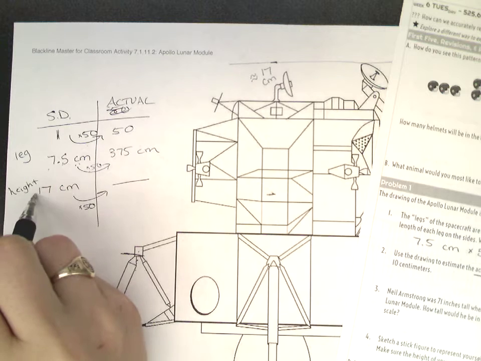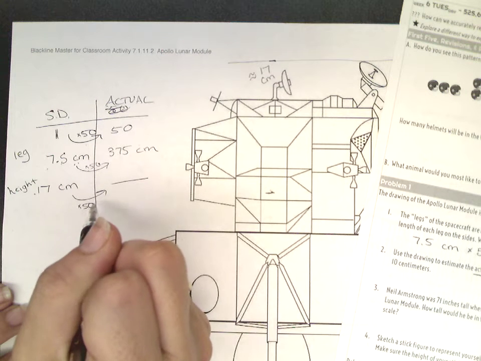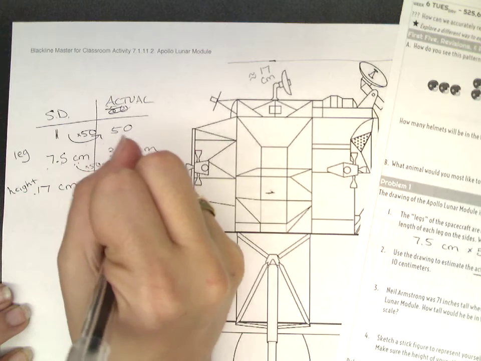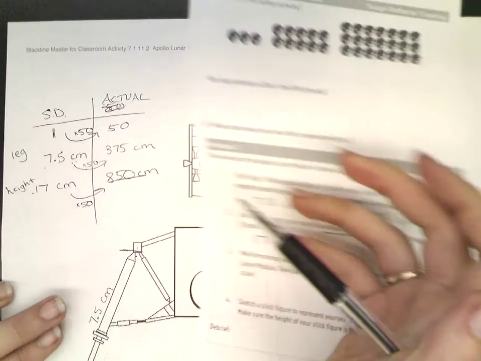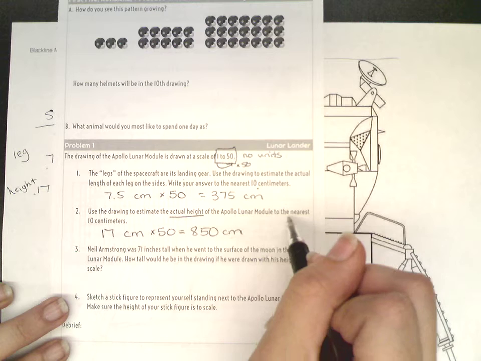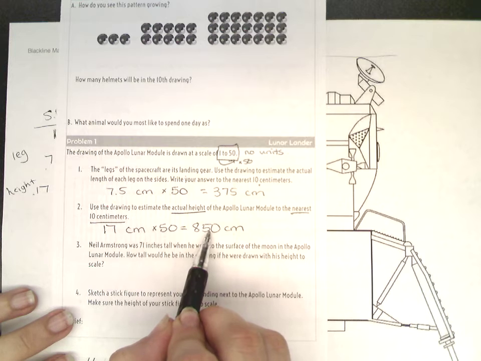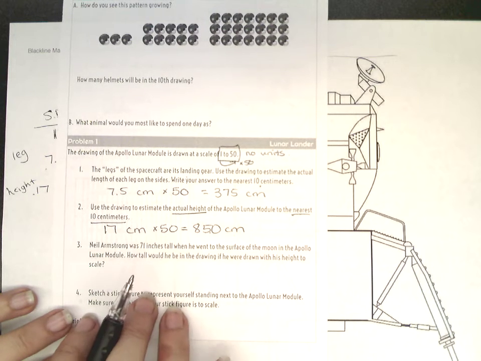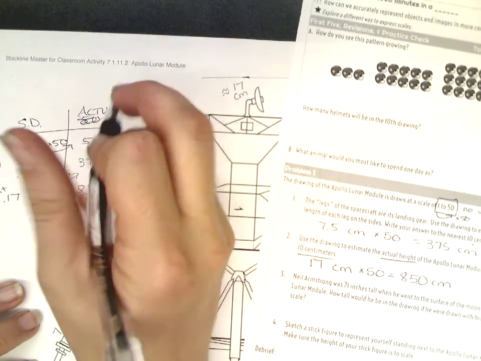17 times 50, well, 10 times 50 is 500, 7 times 50 is 350, so this would be 850 centimeters. And then I would say 17 centimeters times 50 equals 850 centimeters. That's the level of precision I need because we are going to the nearest 10 centimeters. But then I noticed 850 centimeters, that is a hard thing to conceive of because centimeters are small, so what is 850 of them? So let's think about what this would be in meters.